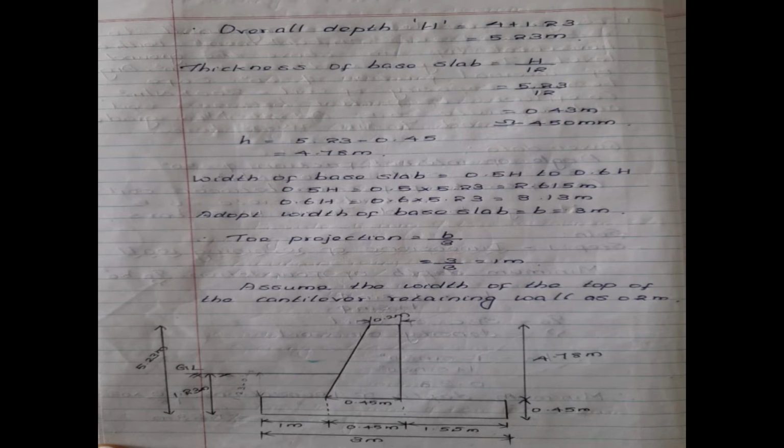In the cantilever retaining wall, the width will be in the distance between 0.5 h to 0.6 h. 0.5 h means 0.5 into h, and h is the overall depth. The value is 2.615, and 0.6 h means 0.6 into 5.23, that is 3.13 meter. So, the width is in between 2.6 to 3.1. Take it as 3 meter.